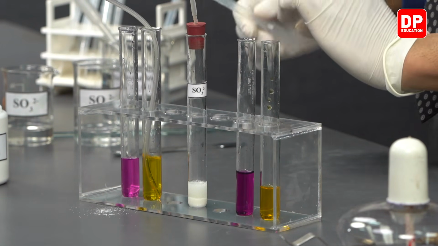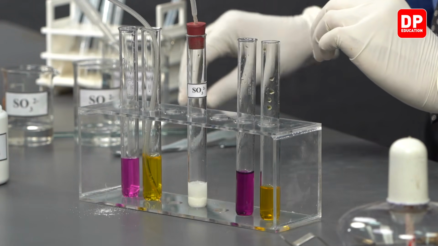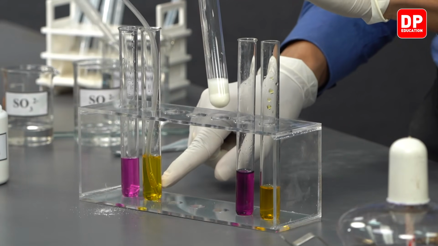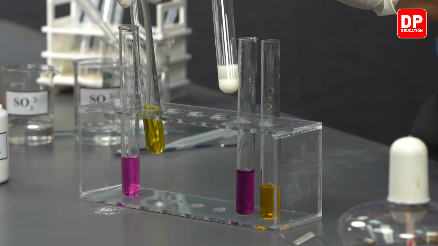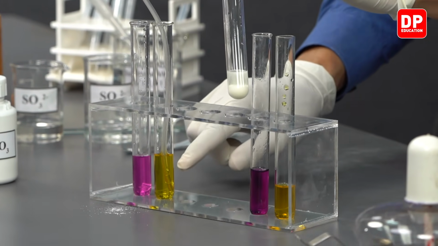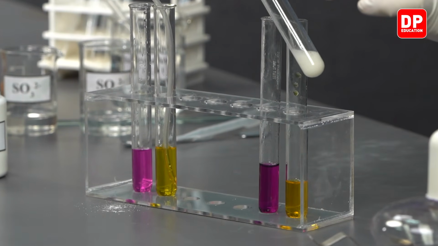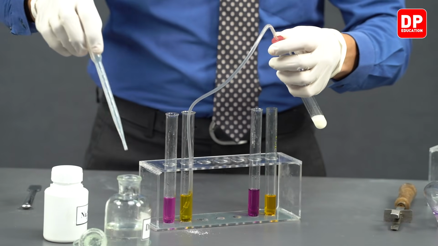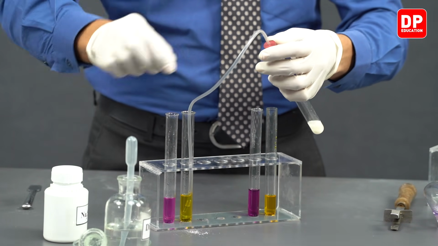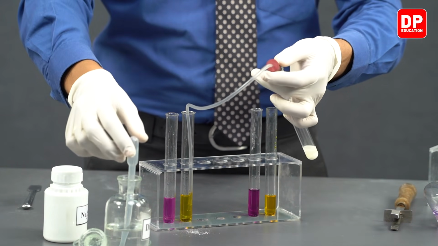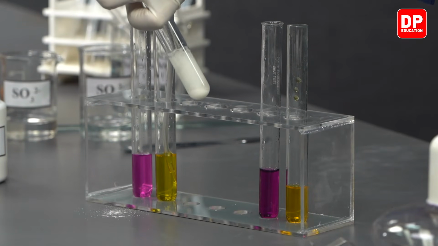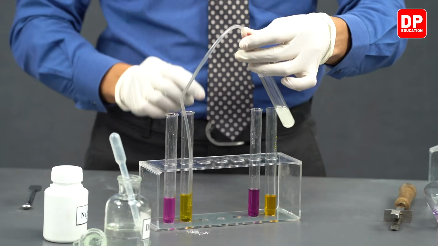You can see a gas was produced, and that produced gas is now sent through the acidified potassium dichromate solution. We can continue to add a bit more hydrochloric acid, so we will take the same dropper and add a small amount of HCl and quickly close the rubber stopper.